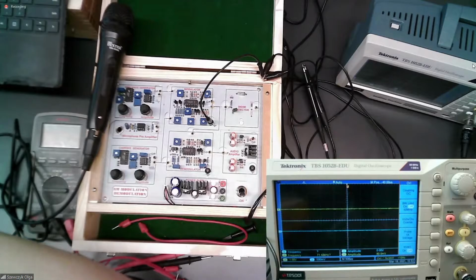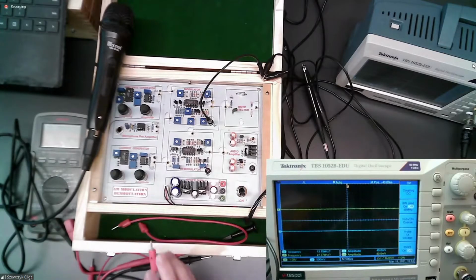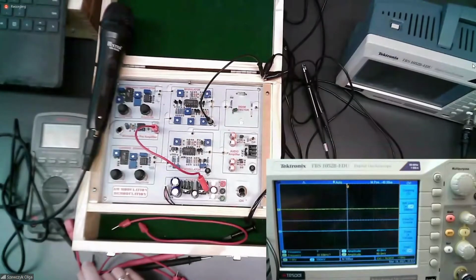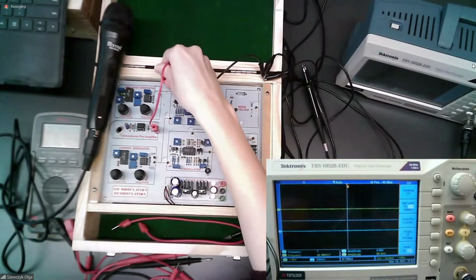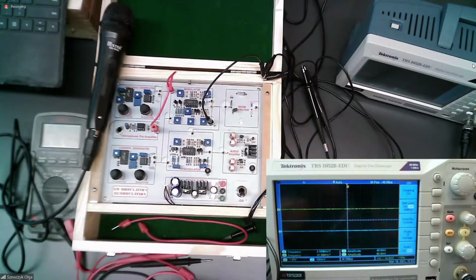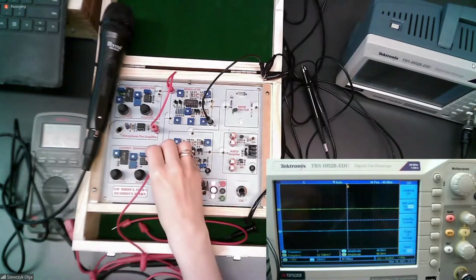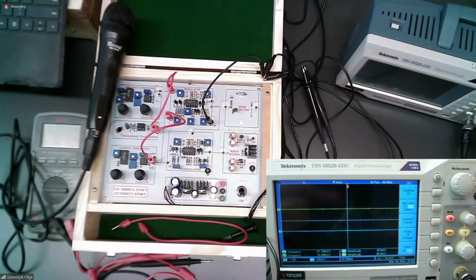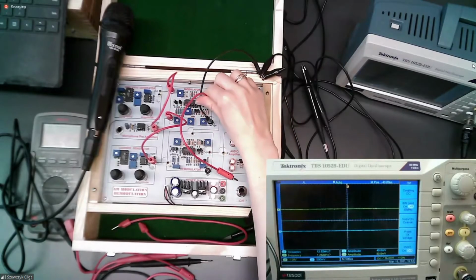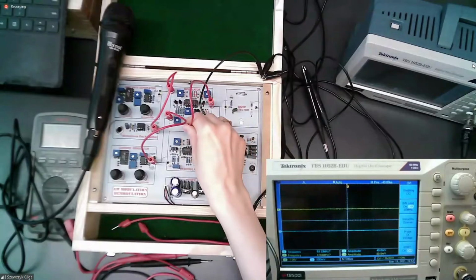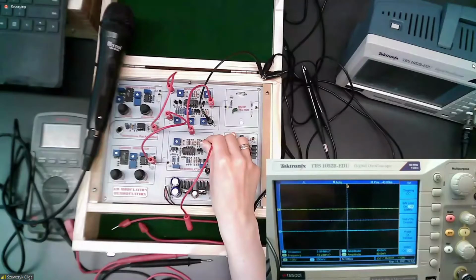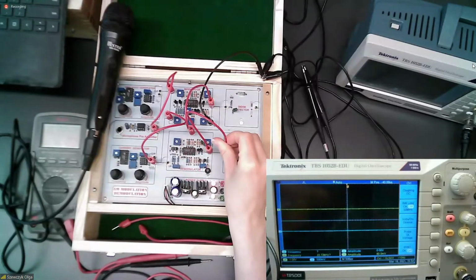So it's figure 22. We connect the microphone preamplifier to the input of the modulator, and the carrier generator also to the input of the modulator, and the output of the modulator to the demodulator and the demodulator to the audio amplifier.